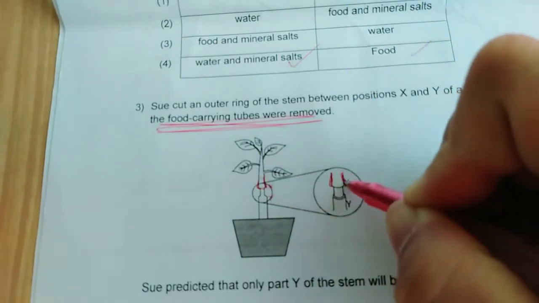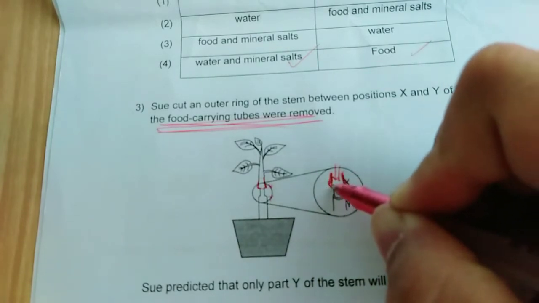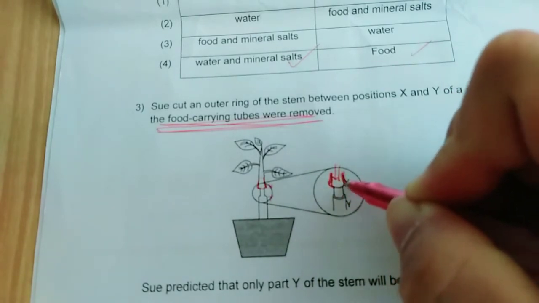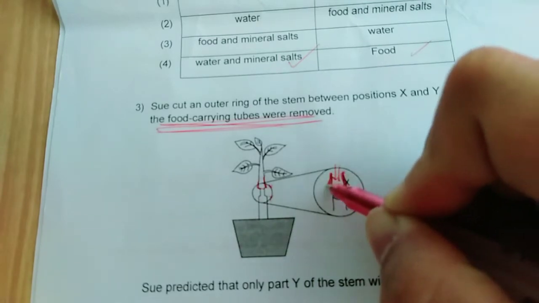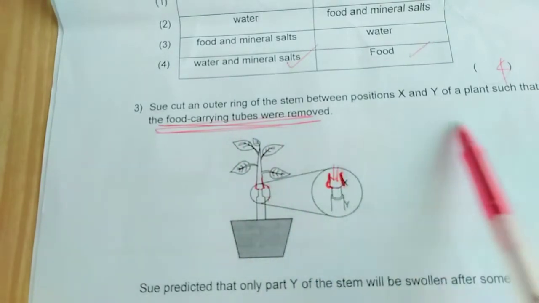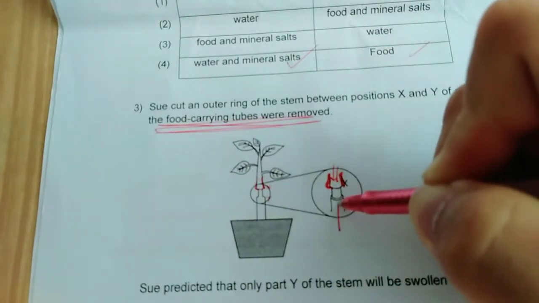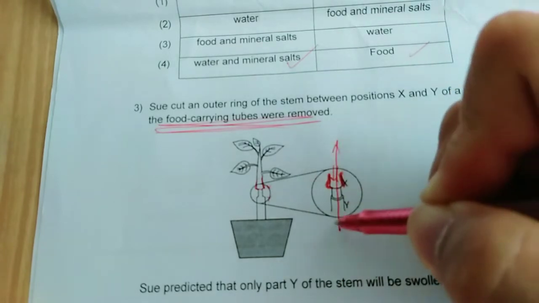It starts to become bigger, because the food that's transported down can't go beyond this part. Understand this? But since the water carrying tube isn't removed at all, the water that's being transported up from the roots will continue to travel to the rest of the plants.